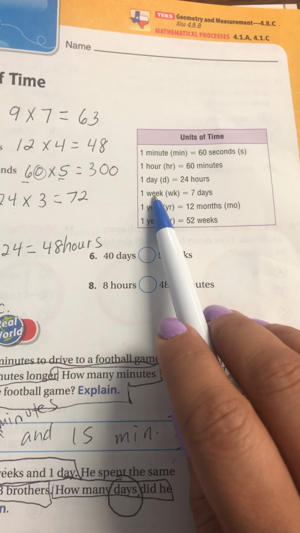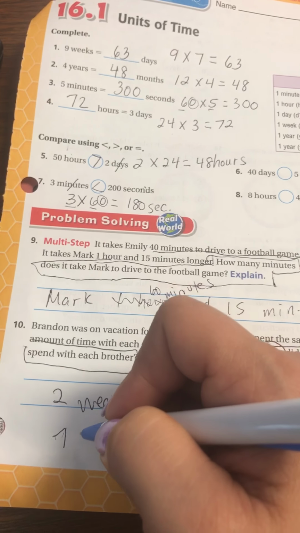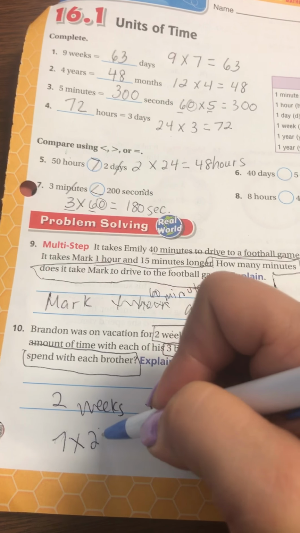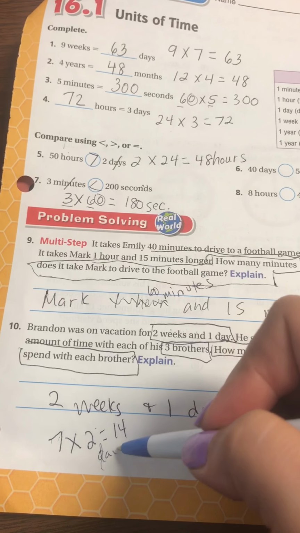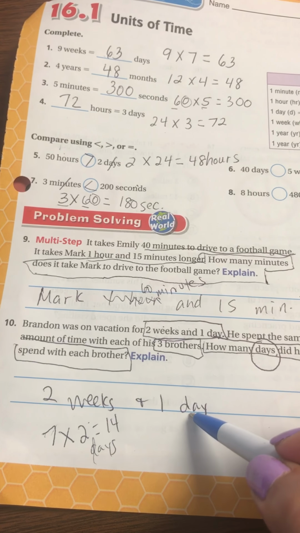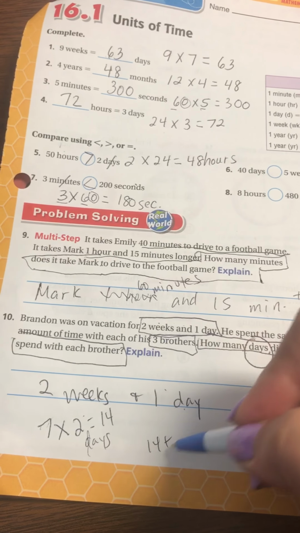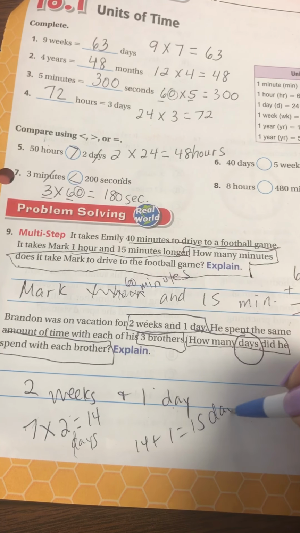So I know that in 1 week, that's the same as 7 days. So if I have 2 weeks, there's 7 days in 1 week, and he's there for 2 weeks. So 7 times 2 is 14. So that's 14 days, plus the other day that he stayed. So 14 days plus the 1 day extra that he stayed equals 15 days. So he was there for 15 days.